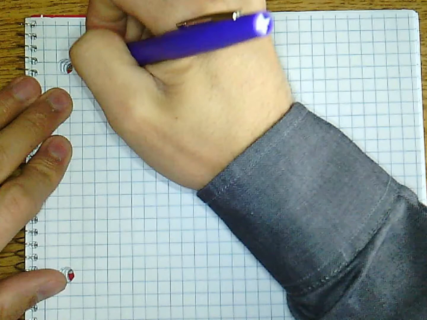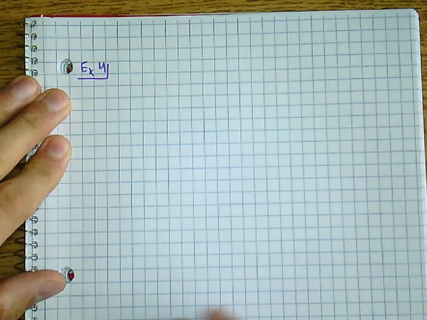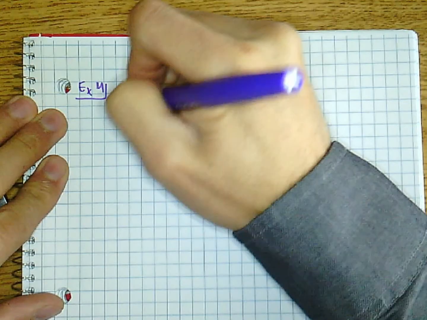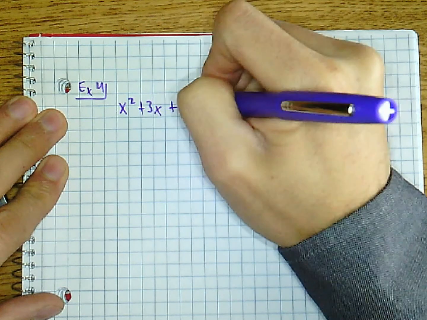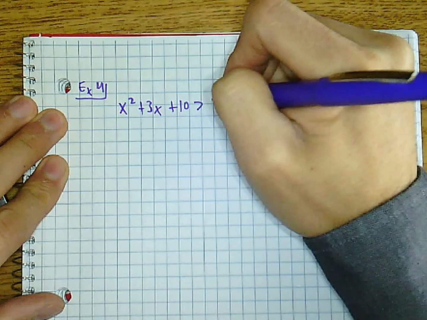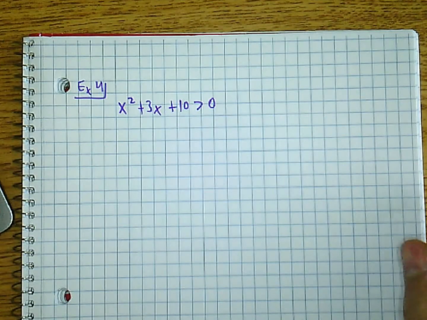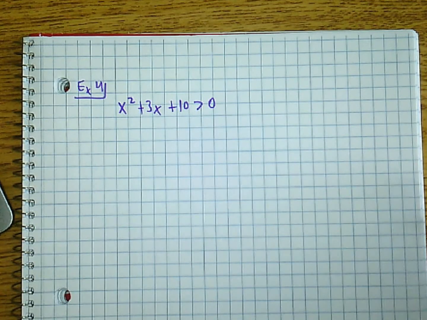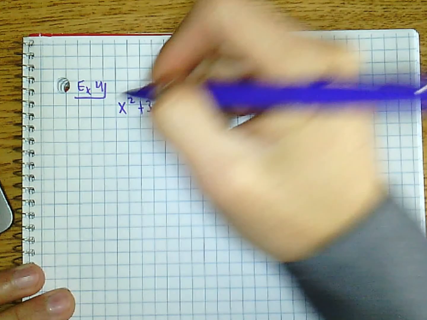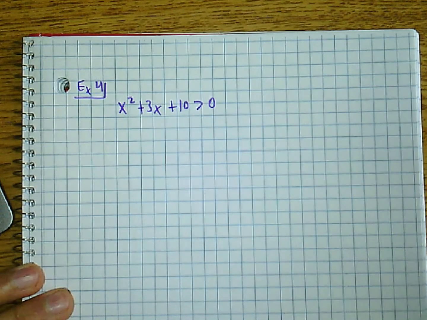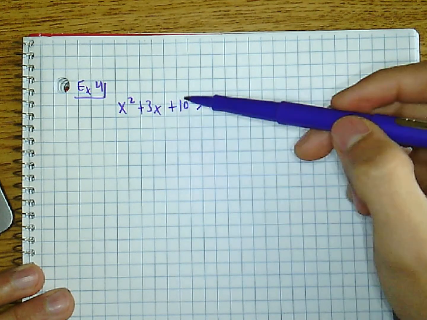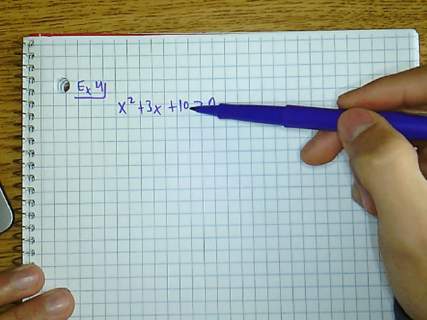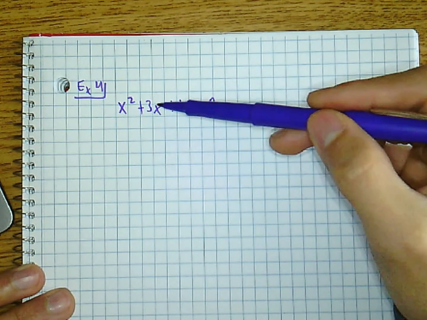All right, so example number 4. We've got x squared plus 3x plus 10 such that you are greater than 0. Okay? All right, so once again, it's equal to 0. We're going to try to factor this out. So is there two numbers that you can think of that would give you a 10 but would add up to be a positive 3?